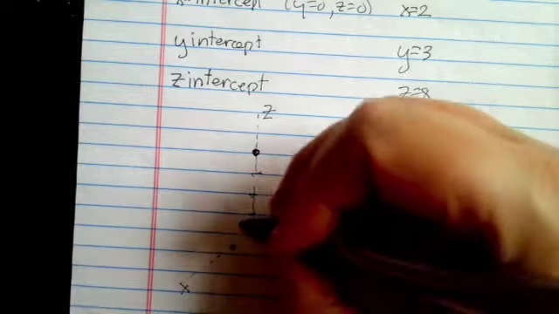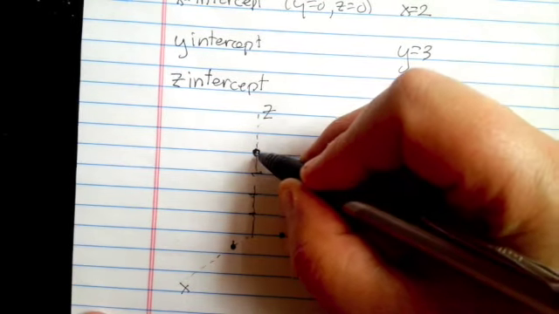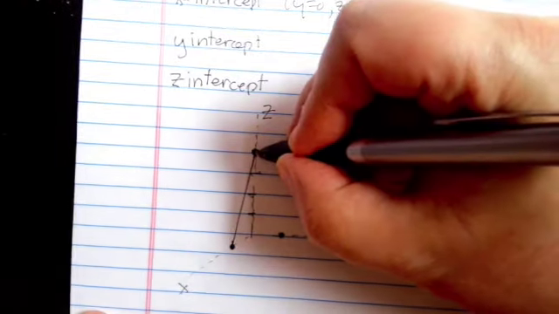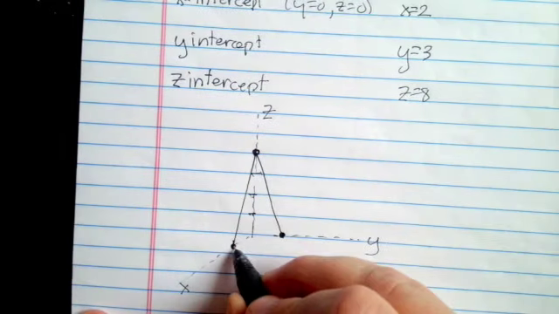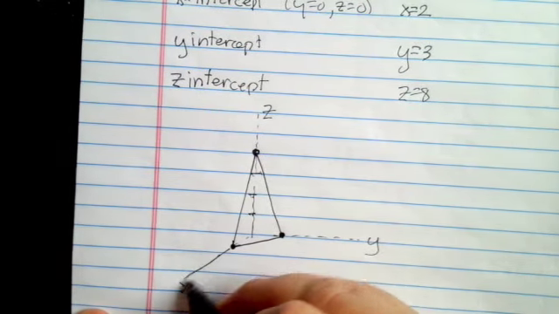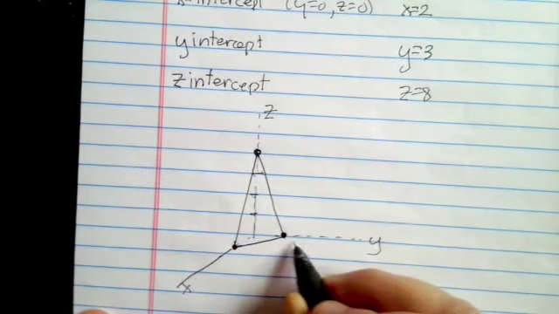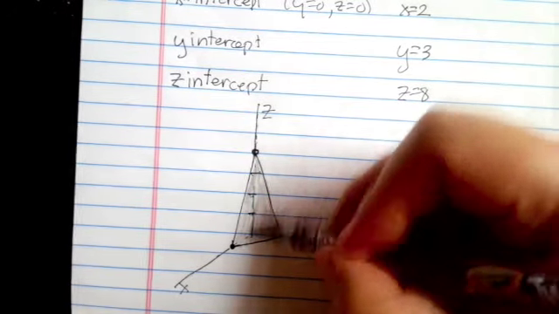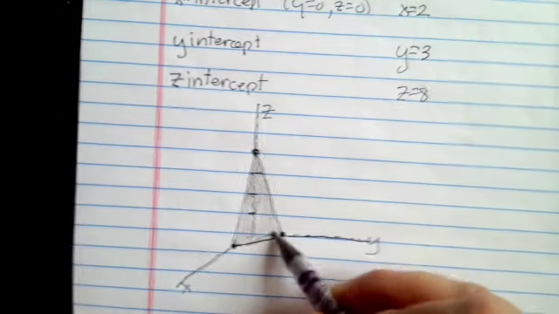And all we have to do is connect up these 3 points with line segments. And I've got a pencil I can shade this with. All right. I think that is good enough.